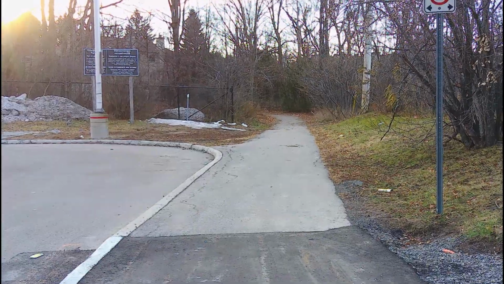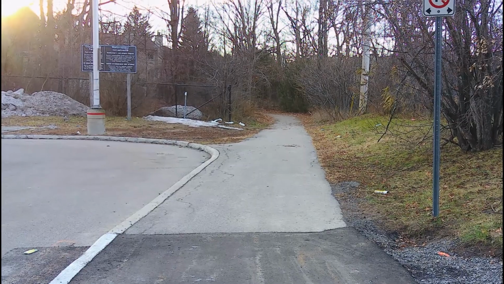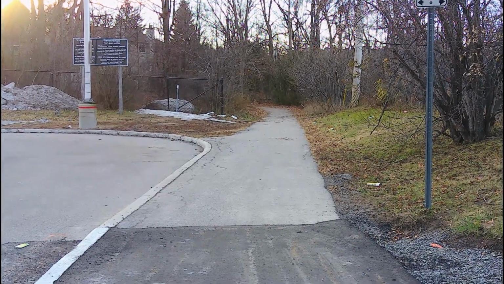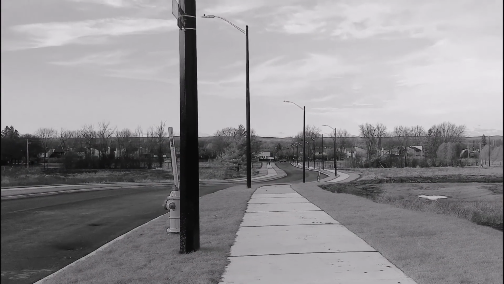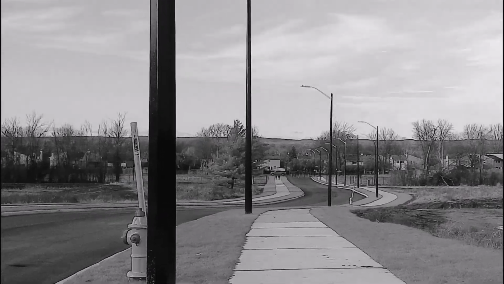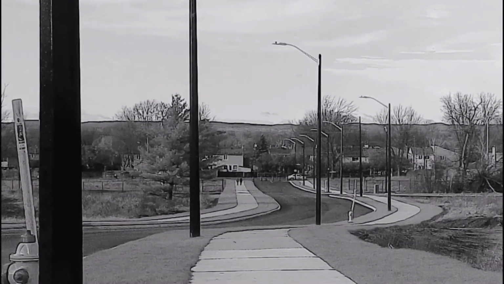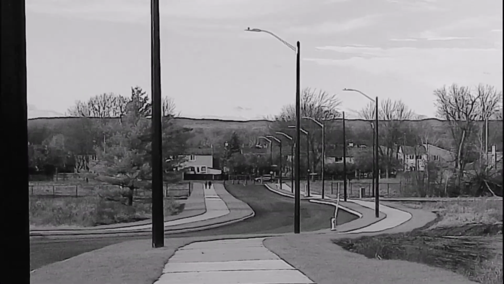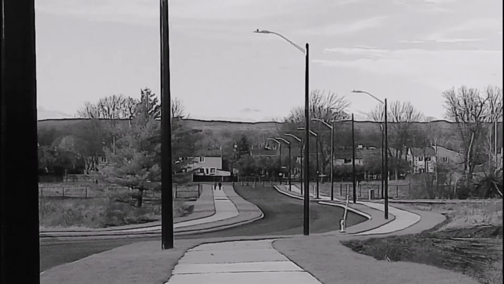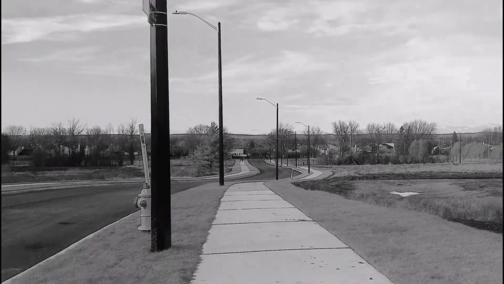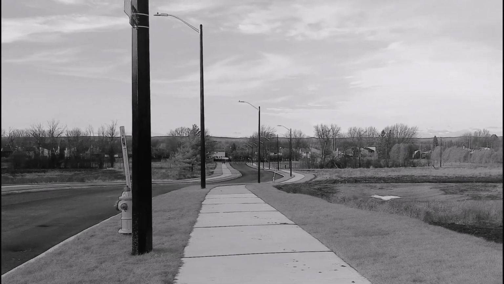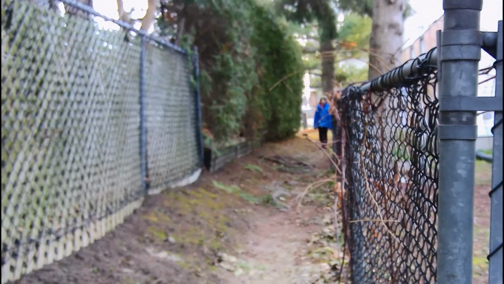Here we have a path. You can see as a path gets further away, the lines converge. Here we have another path. But what I'd like you to focus on is this line of street lamps. If you run a line from the top and a line along the bottom of them, they will converge at a point on the horizon.